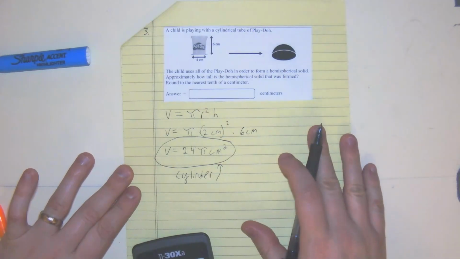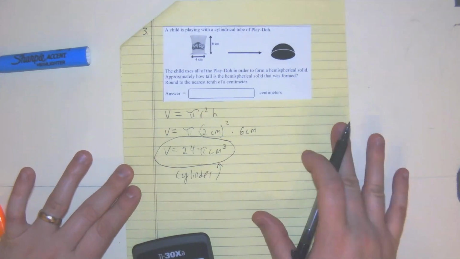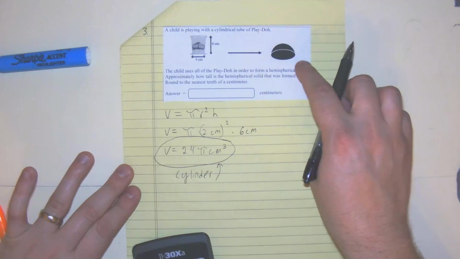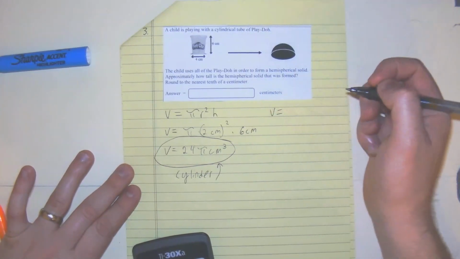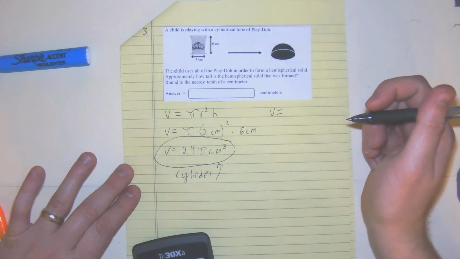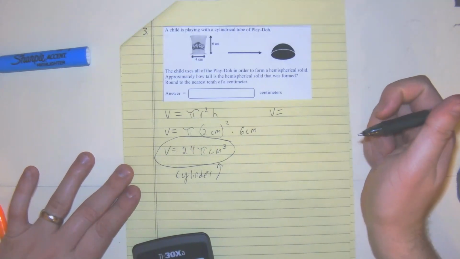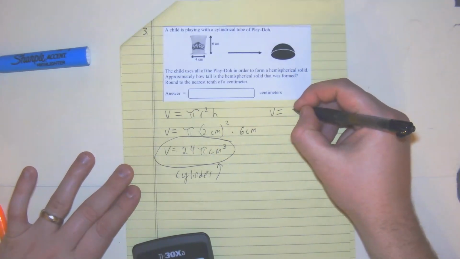So the next thing is we need to know the height of this hemisphere. The volume of a hemisphere is half of a sphere. It's 4/3, so that would be 2/3.